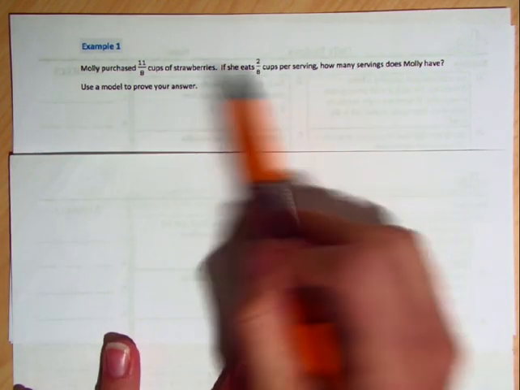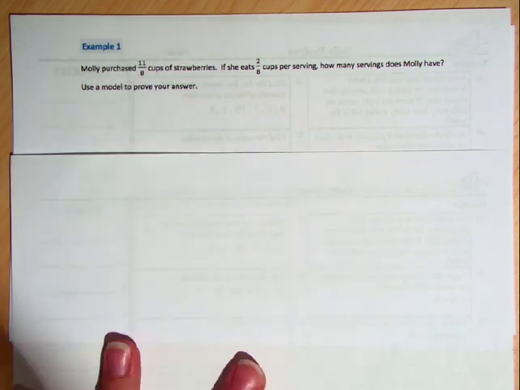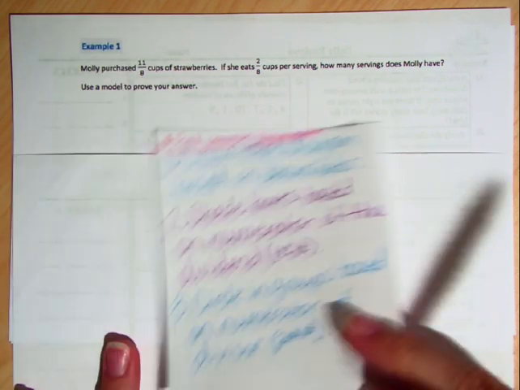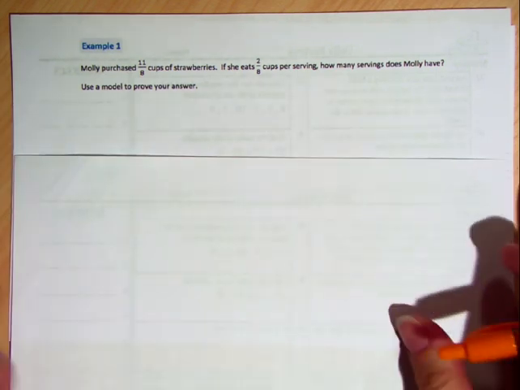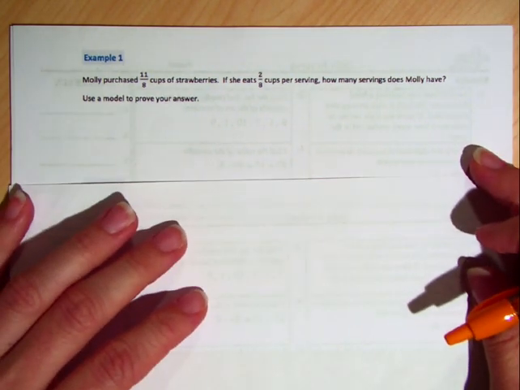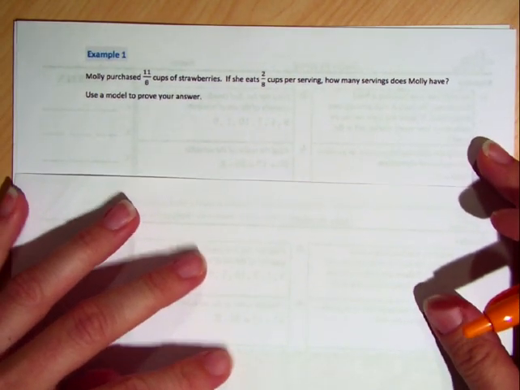Okay, well, it looks to me like we have a common denominator. So that's great. So we can go ahead and start on step 1, which is draw the tape diagram based on the denominator. So I'm going to draw 8s. Now this one is going to be a little bit different than our others because there is more than 8 8s. So here's what we're going to do.